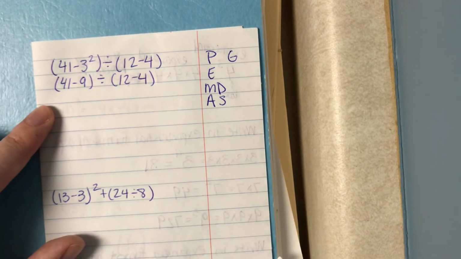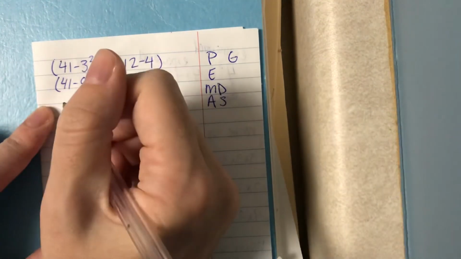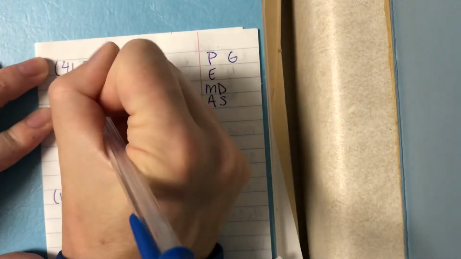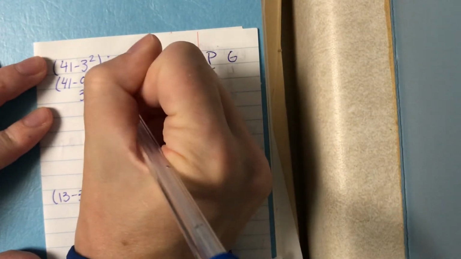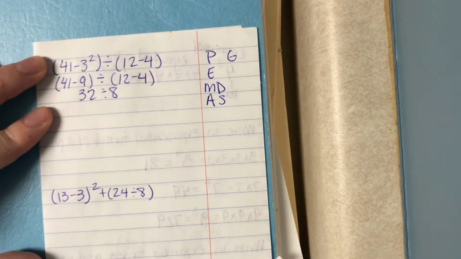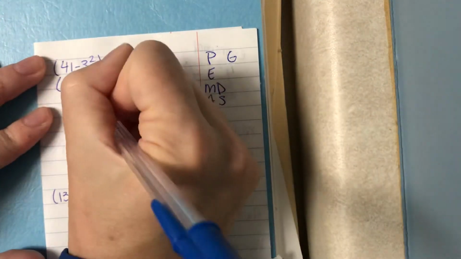All right, and now I have two sets of parentheses that I can keep going with here. Anytime you want to use a calculator to help you with the solving or simplifying, you definitely can. Just make sure that you're showing your work. So 41 minus 9 is going to give me 32, divided by, and then 12 minus 4 is 8. So 32 divided by 8, final answer, I should get 4.